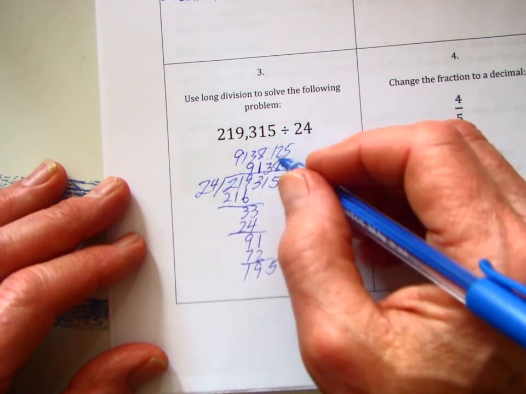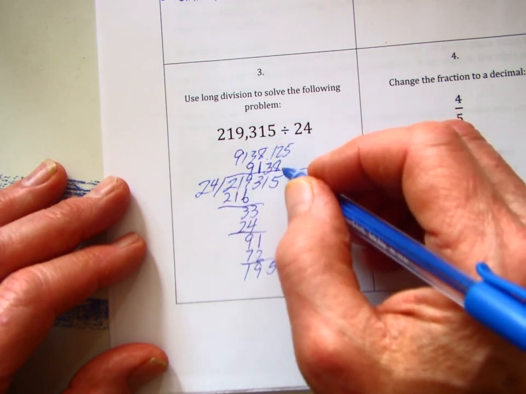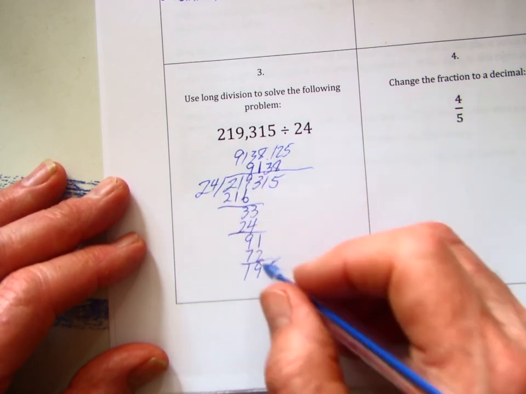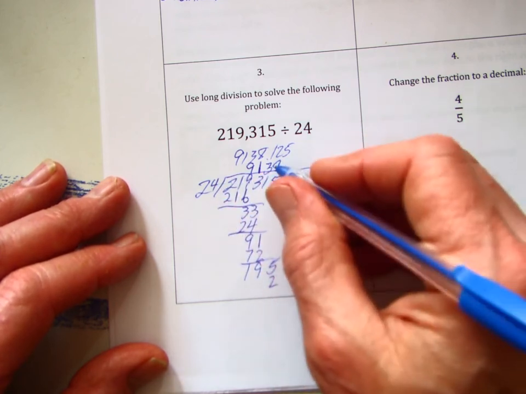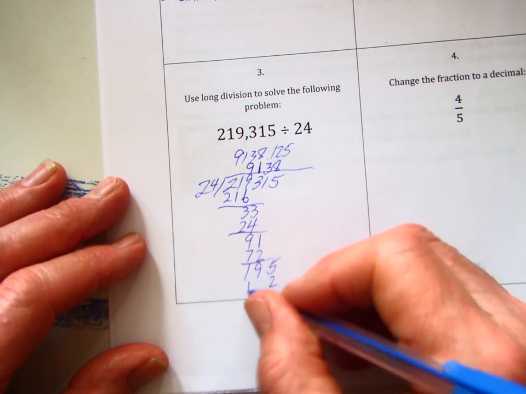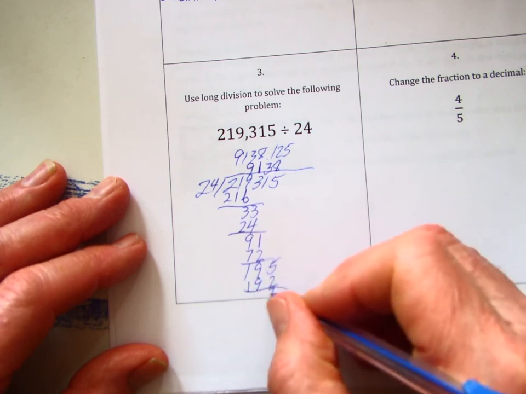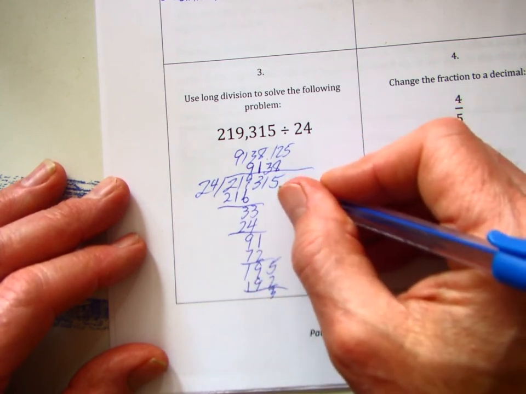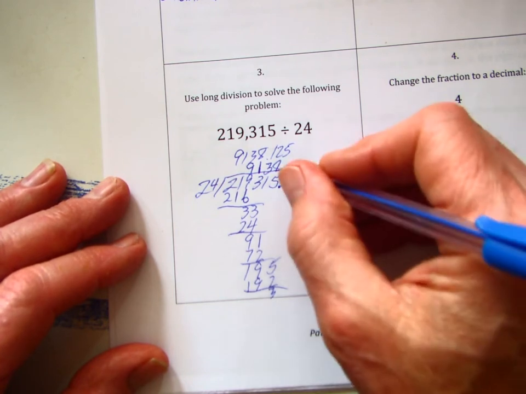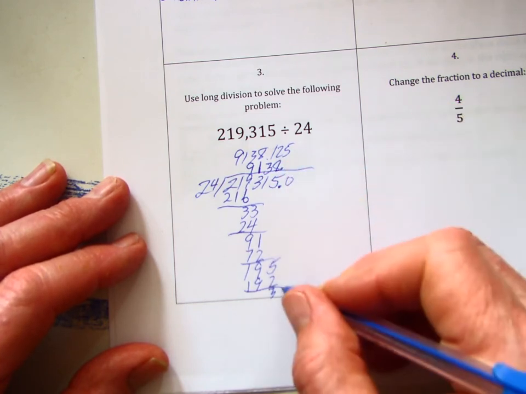Wait, no, we got to remember something. Where do we put the decimal point? Nope, the decimal point is still good. We don't need the decimal point yet. 8 times 4 is 32. Carry the 3. 8 times 2 is 16. And 3 is 19. Now, we could go on further. There was a point here, so we could put a point there. And we can bring down a 0.